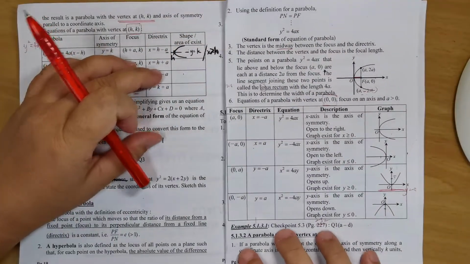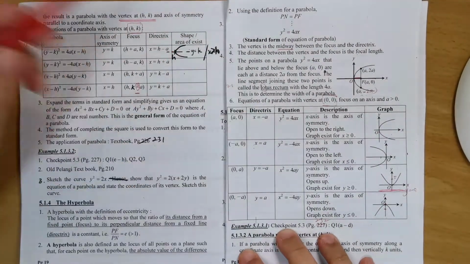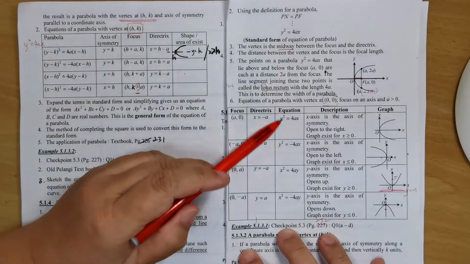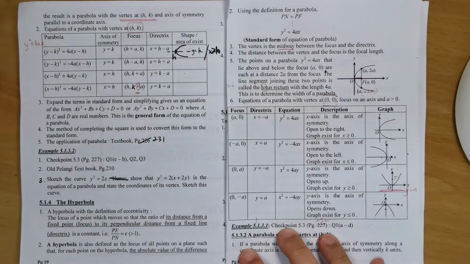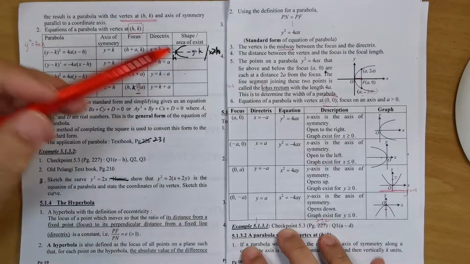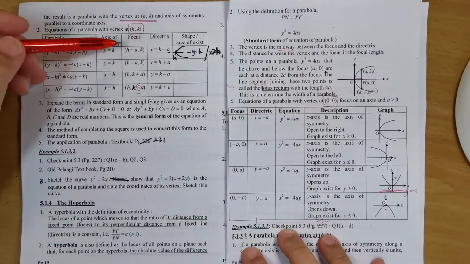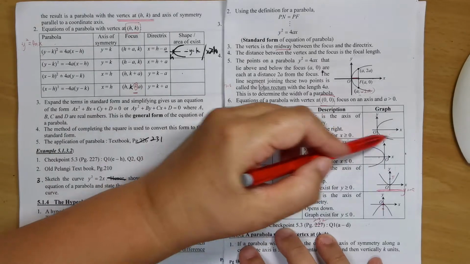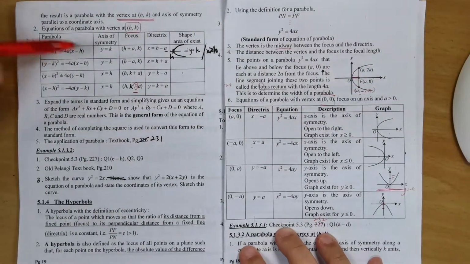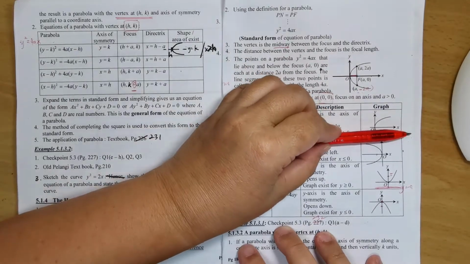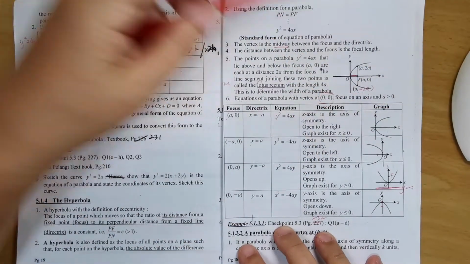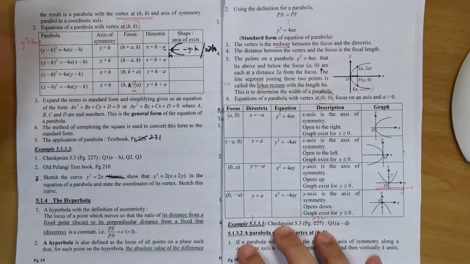Alright, the first one, this shape. Generally this is the equation. When the vertex is not the origin, it becomes like this. The axis of symmetry for this one was the x-axis, but now it becomes y equals k, a horizontal line that moves up or down to follow the vertex.